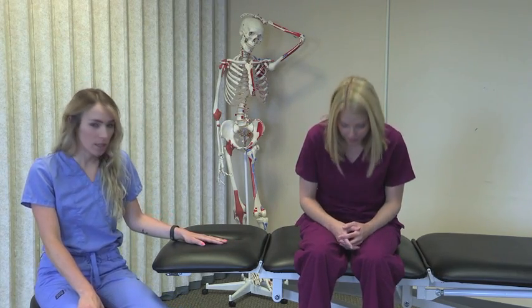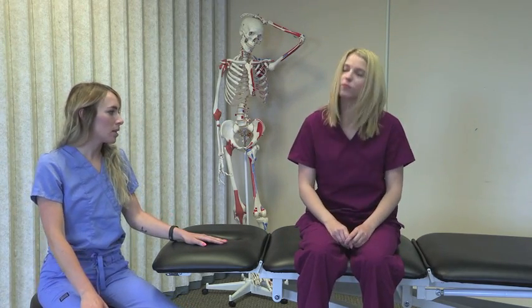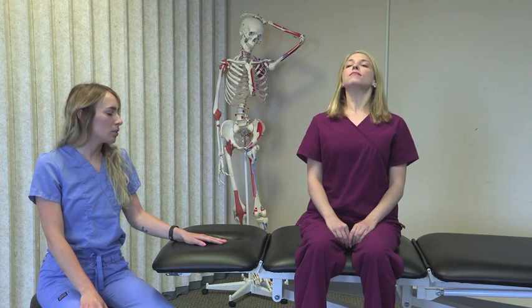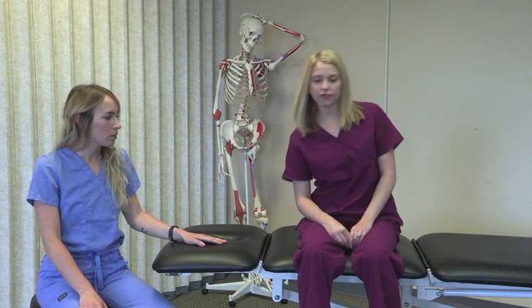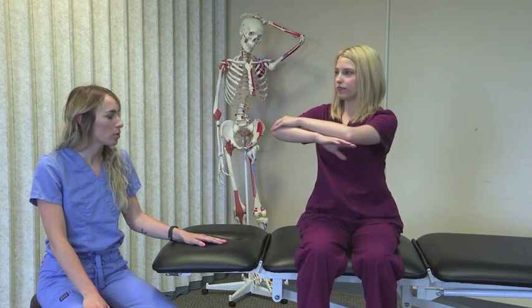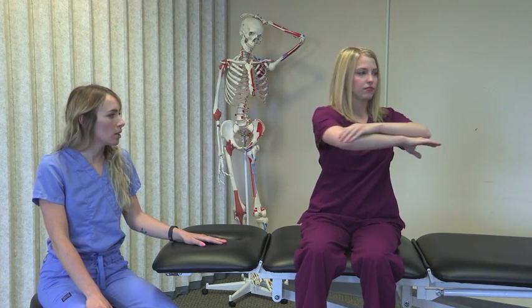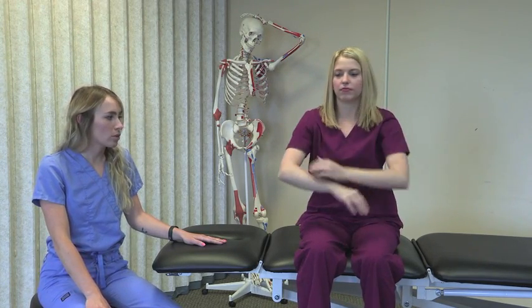So first we'll have our patient flex forward, checking gross range of motion, and extend back, side bend to the right, side bend to the left, and then the major motion of the thoracic spine, rotation. So rotate to the right and rotate to the left. Make sure you note any restrictions there.